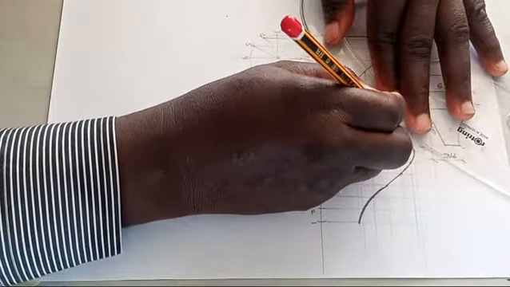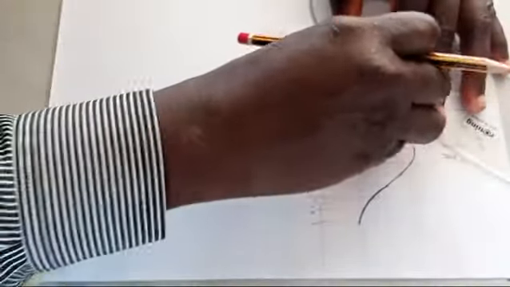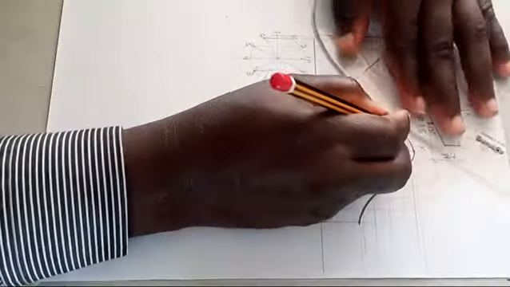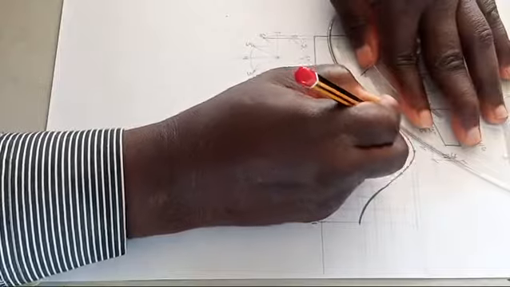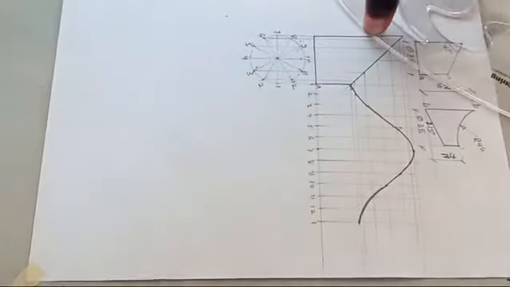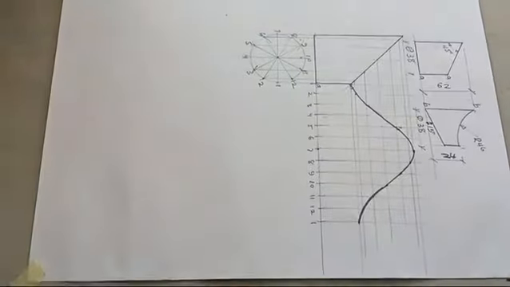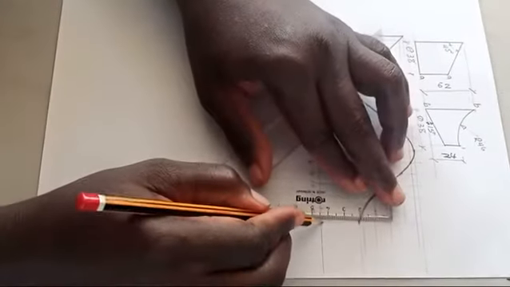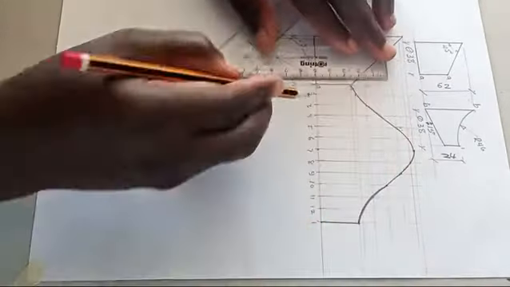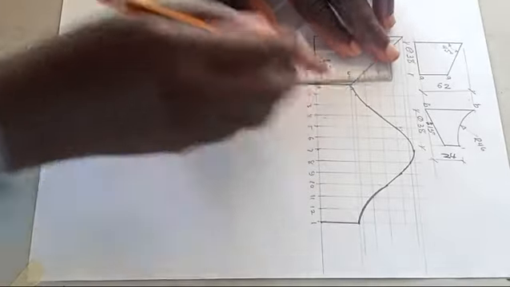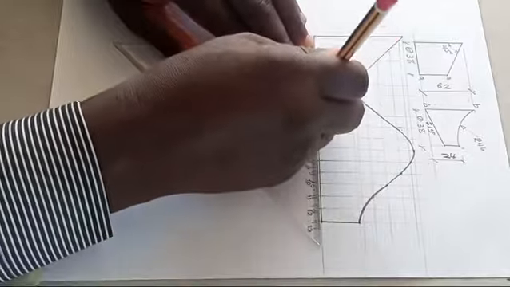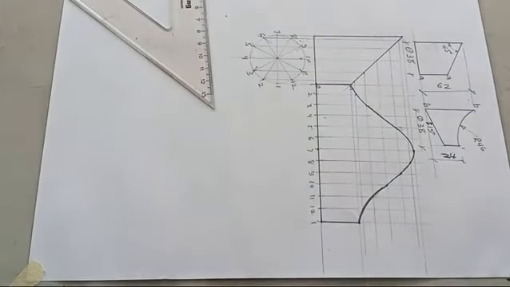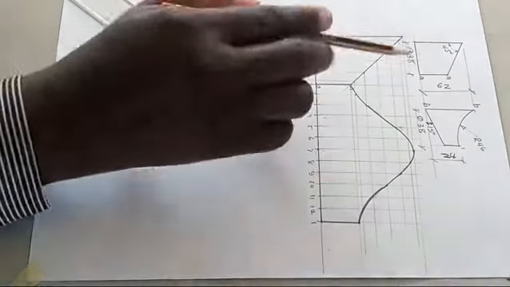Now complete this one too. So that's the solution. And don't forget, you need to thicken this edge like this, and this. So that's the solution to the first question.